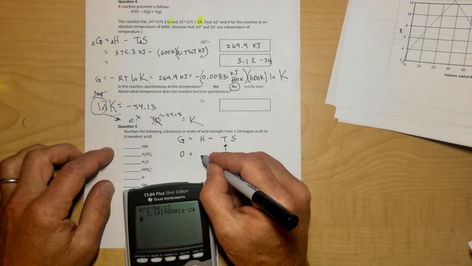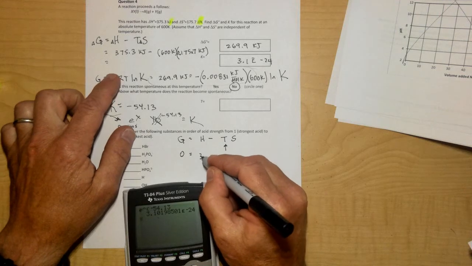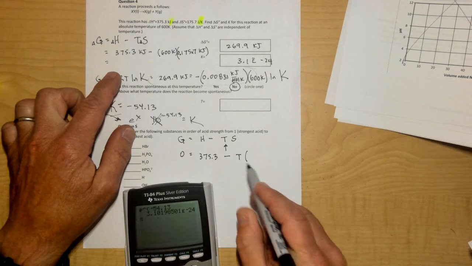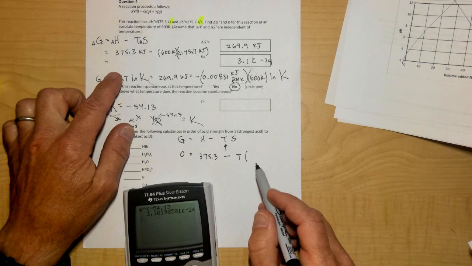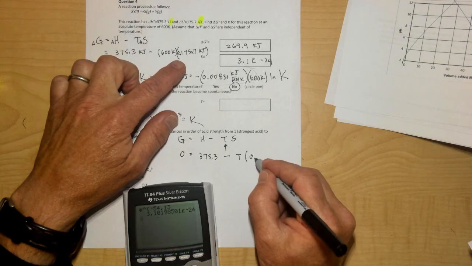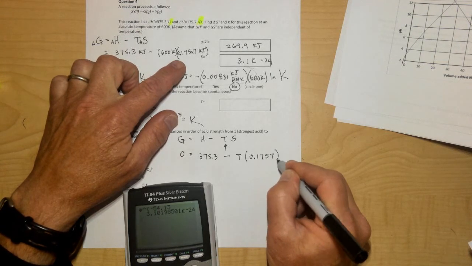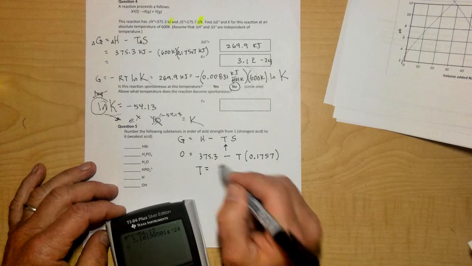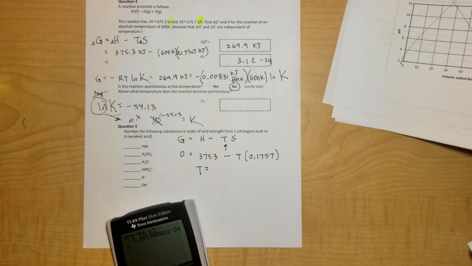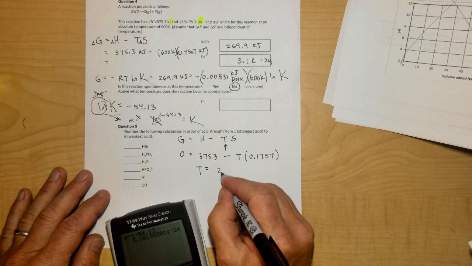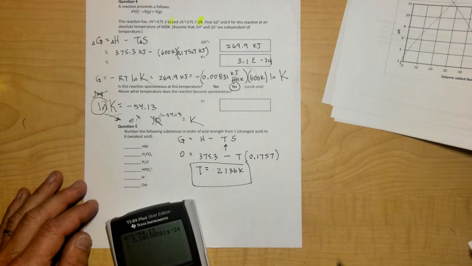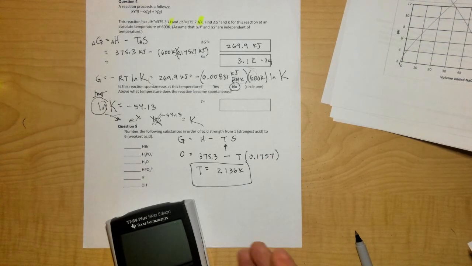And then we put in the H that we calculated up here, which was 375.3. That's in kilojoules. Minus T, that's what we want to find in Kelvin, and then make sure that our S is in kilojoules, which is 0.1757 kilojoules. And now we solve this equation for T, and I'll let you guys do the calculator because I screwed it up last time. And so you should end up with 2,136 Kelvin is the temperature at which it just starts to become spontaneous. We're at equilibrium and we're right at the tipping point where it should be spontaneous.